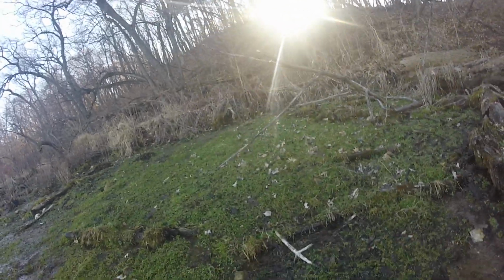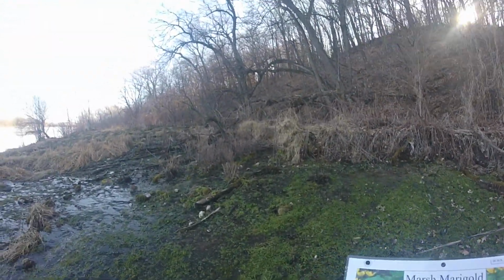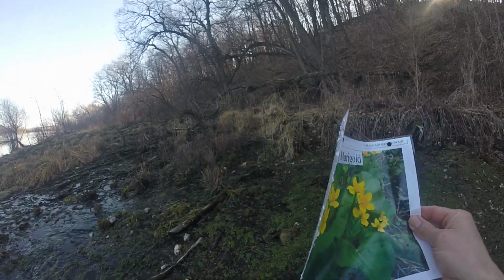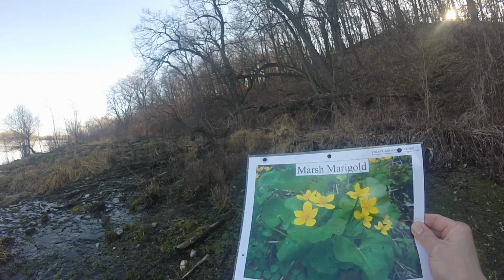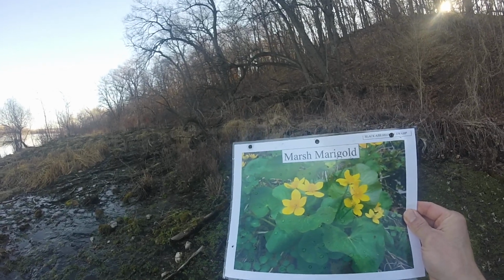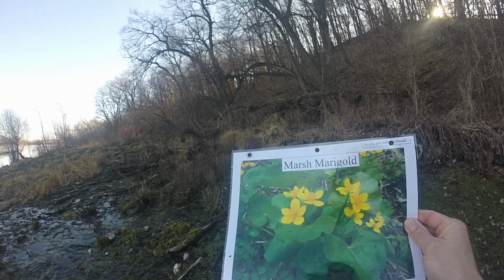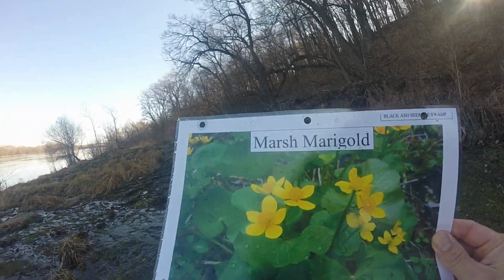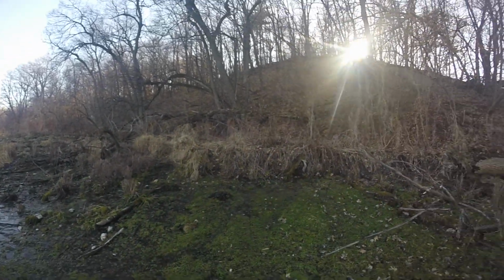Now on to forbs, or flowering plants. Love this one. It's not out yet. Marsh marigold. Love this plant. It's got beautiful sort of heart-shaped rounded leaves and gorgeous yellow five-petaled flowers. That's the marsh marigold. Just not out yet, but I wish it were. It's fantastic.